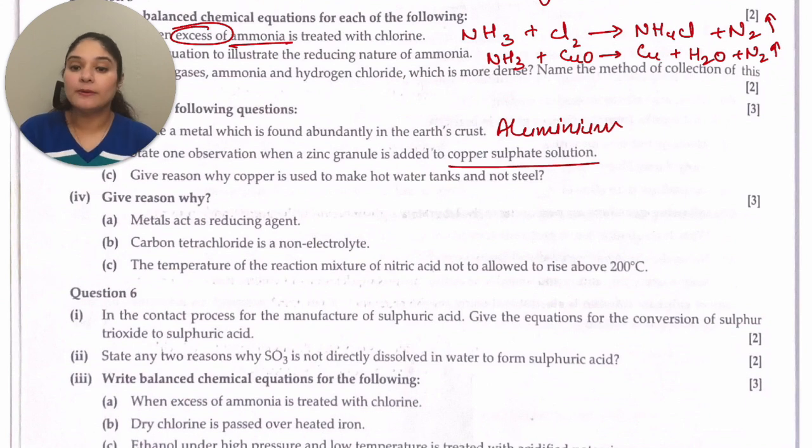Second part, carbon tetrachloride is a non-electrolyte. So carbon tetrachloride is a covalent compound and does not form ions. Due to the absence of ions, it is a non-electrolyte. That means there won't be any conduction of electricity because of the absence of ions.